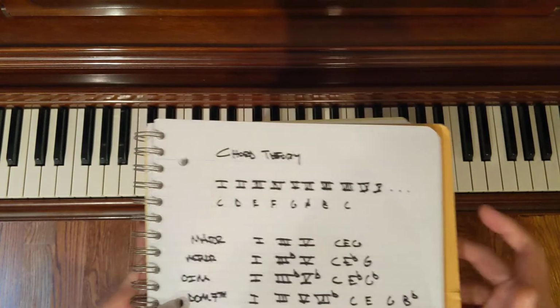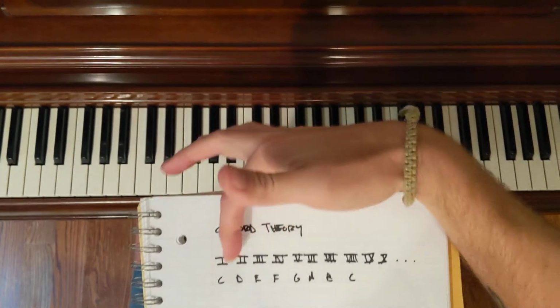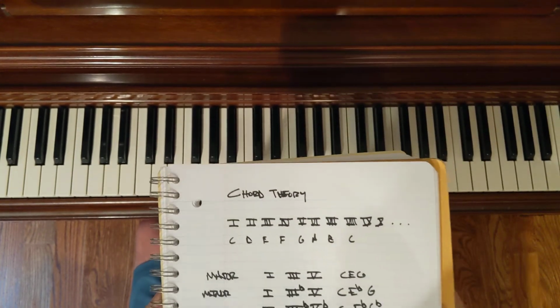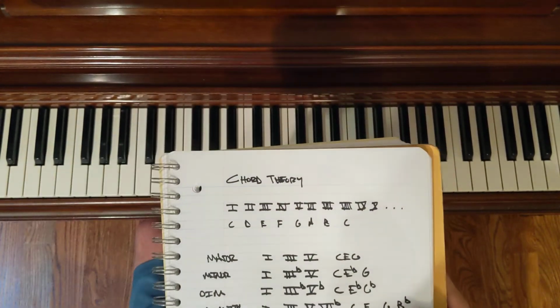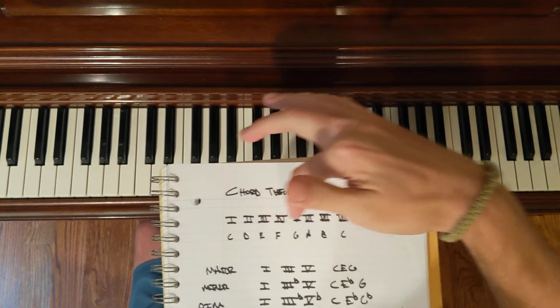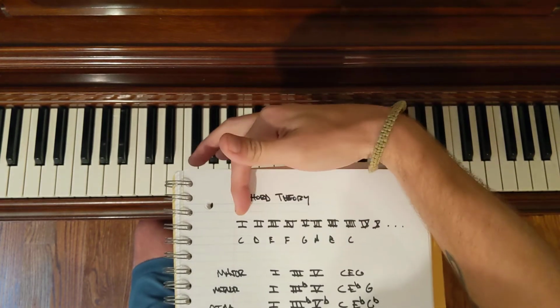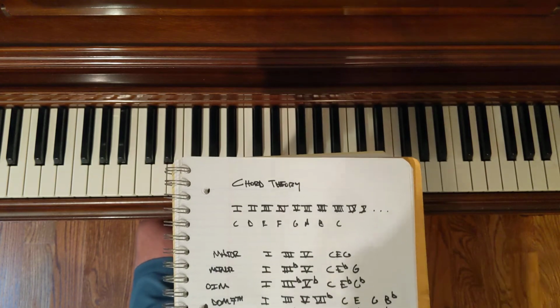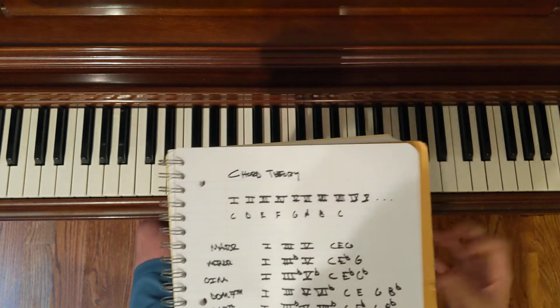So in scale theory, a lot of the time we use this Roman numeral system to basically tell us which relationship a note has to the tonic. And the tonic is what we call our tonal center, and that's where the song wants to pull back to.